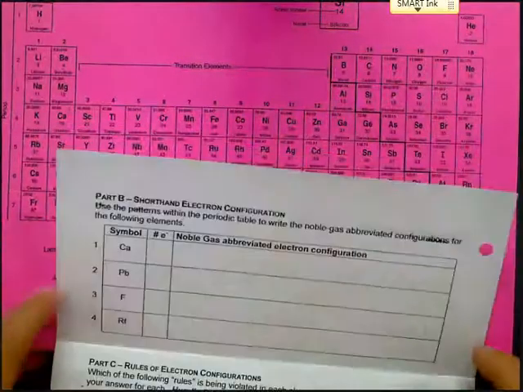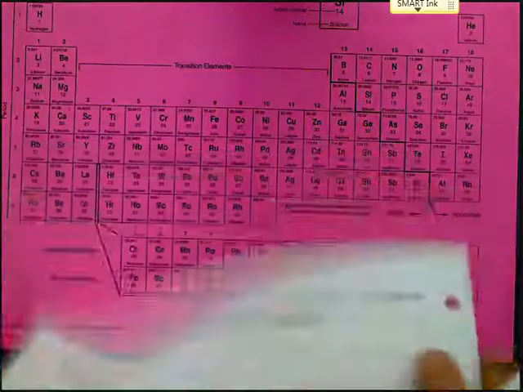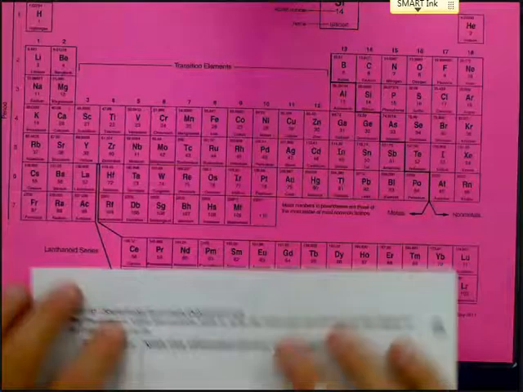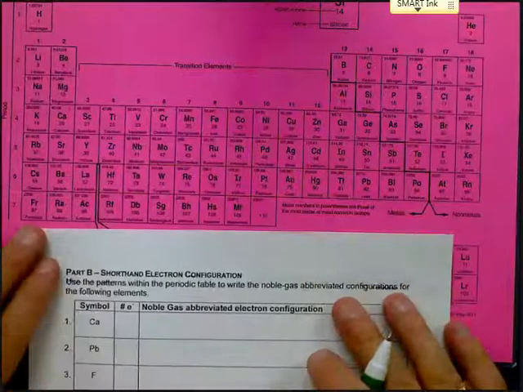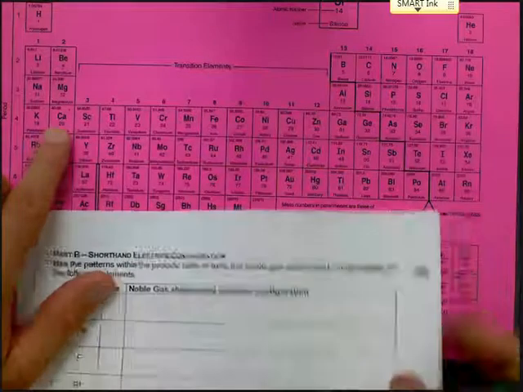Now these are a little bit longer, so we're just going to look at the noble gas abbreviations for each of them. Okay? Look at the noble gas abbreviations. So here's calcium. Calcium right there. Let's go ahead and start.